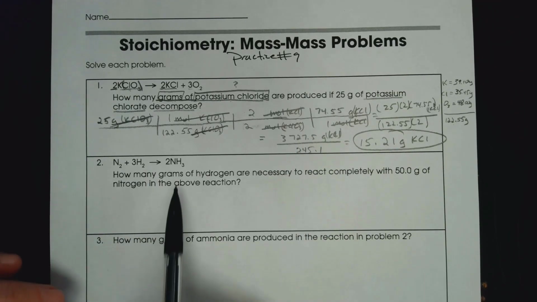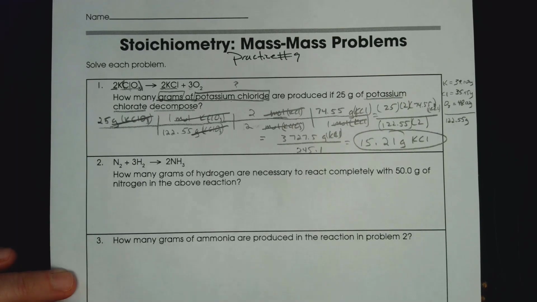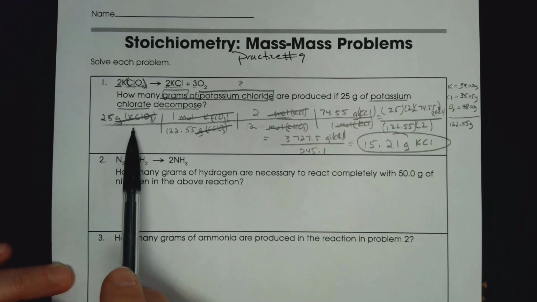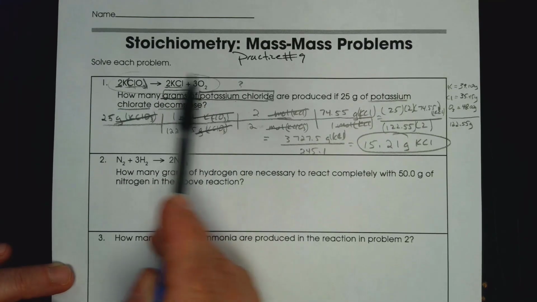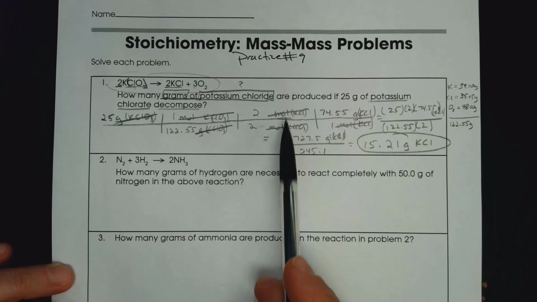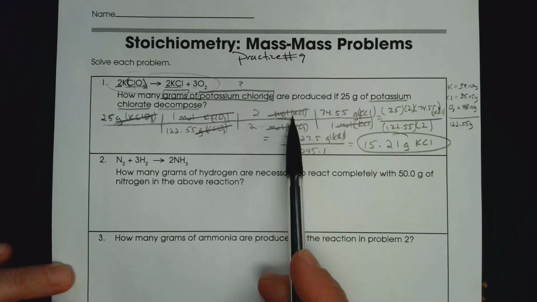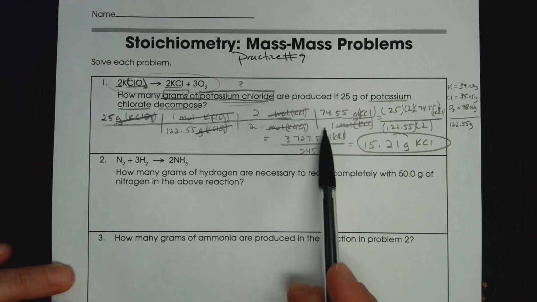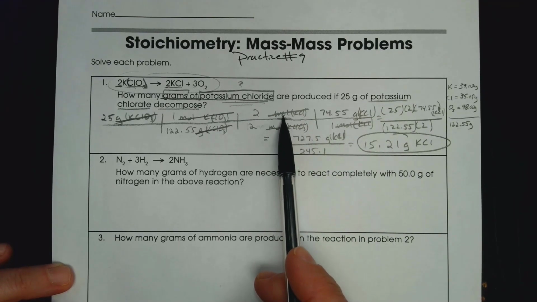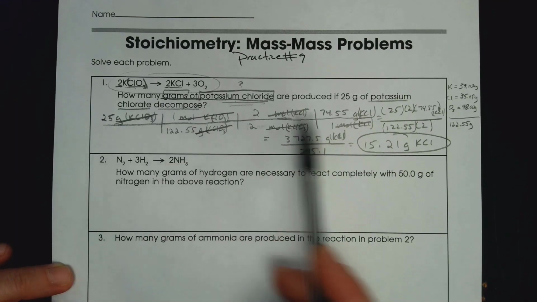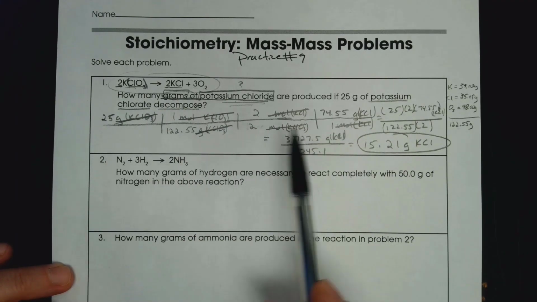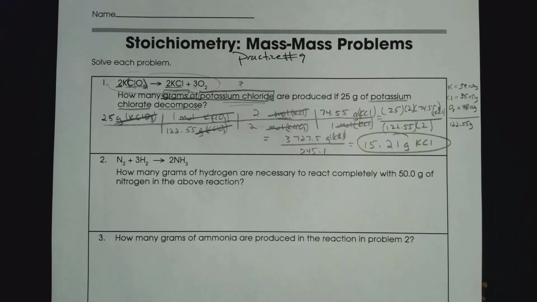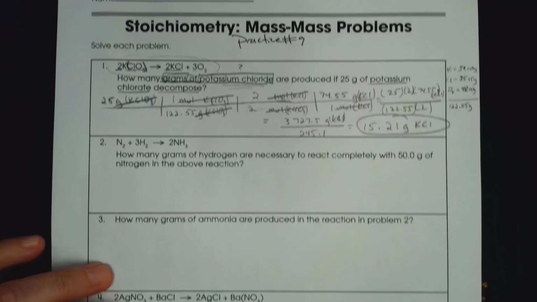And again, you guys, this process that we're going through is pretty repetitive throughout this entire worksheet. We take what we're given, we find its moles, we use our chemical equation to figure out our molar ratios between the substance that we're given and the substance that we have to finish with, and then we take that and convert it to whatever unit we have to finish with. It's either going to be grams or liters. It could even be particles or molecules. It depends on what the problem is asking us.